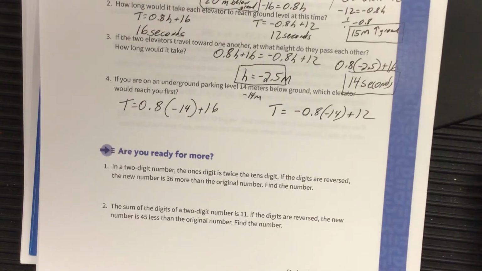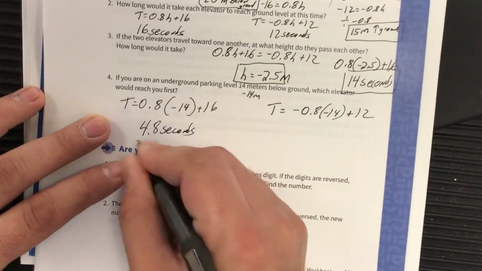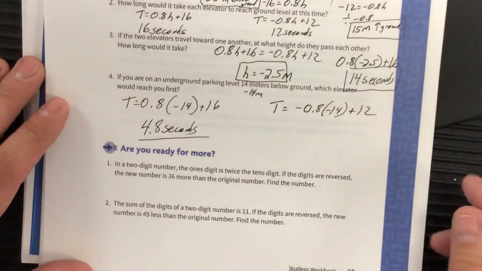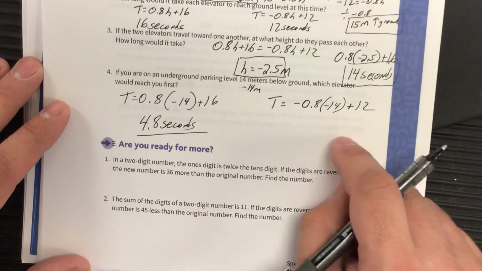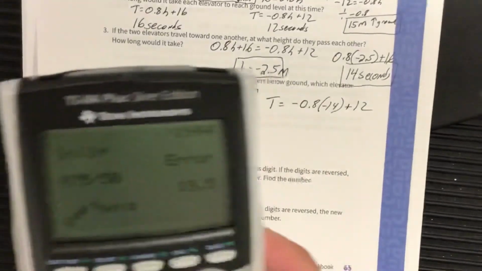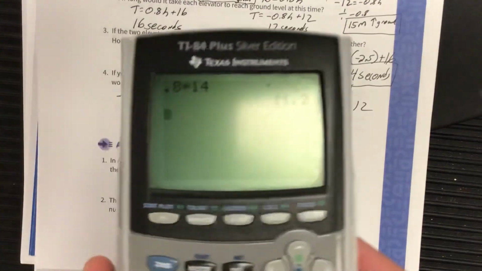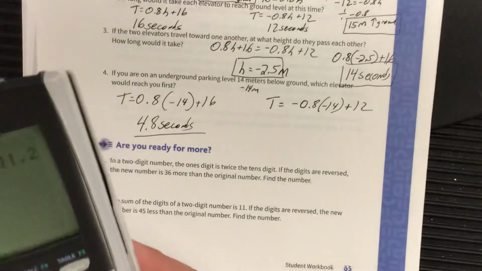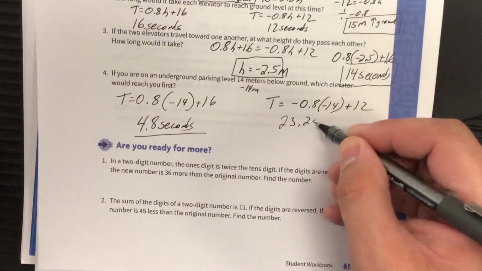Guys, did you check with somebody else? I got 4.8. I got 4.8 seconds. 4.8? I got, yeah. Ladies, you're just multiplying and adding here, Georgia. I got 2.8. I got 28.2? 23, 22. I got 20. I got 53. 0.8 times 14. 11.2 plus 12. Wait, no, I got 23. 23.2. I was looking at the wrong one.